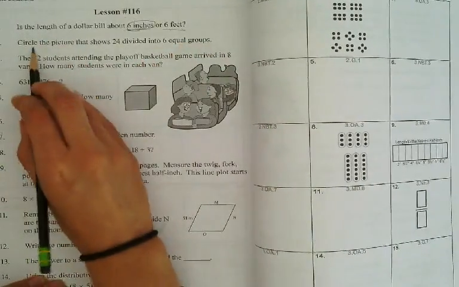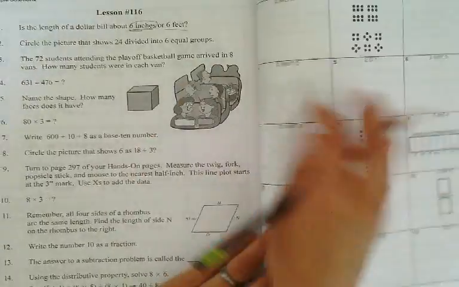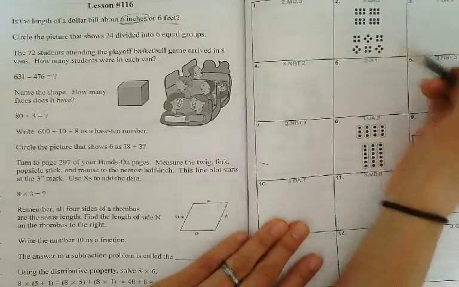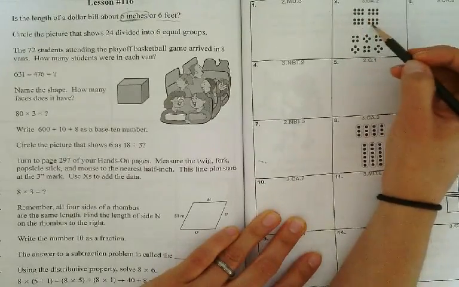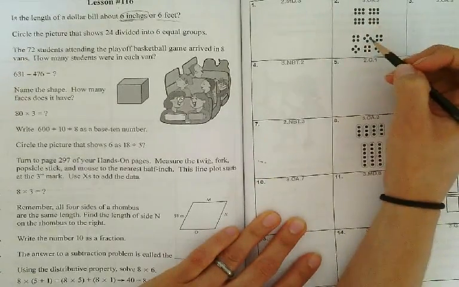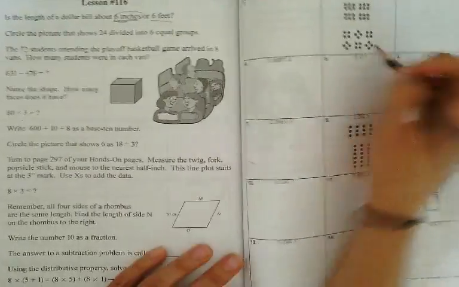Okay, number 2. Circle the picture that shows 24 divided into 6 equal groups. So we're looking for the picture that has 6 equal groups, and I'm looking at this first one and it looks like there's only 4 equal groups, and this one, if I count each group, it looks like there's 6. So it would be this picture.